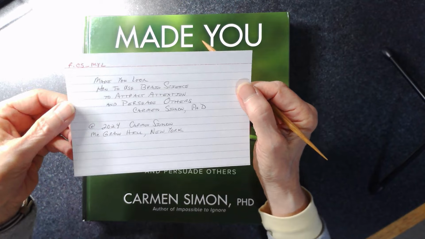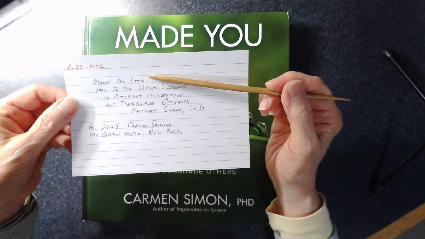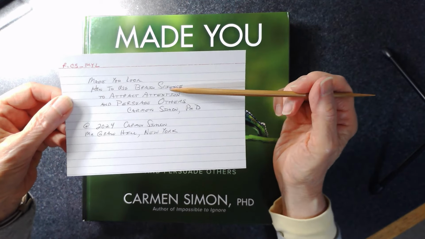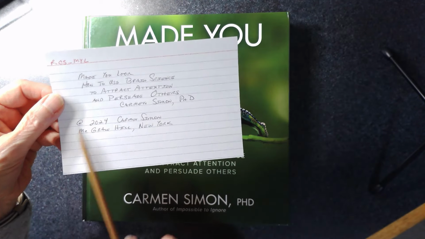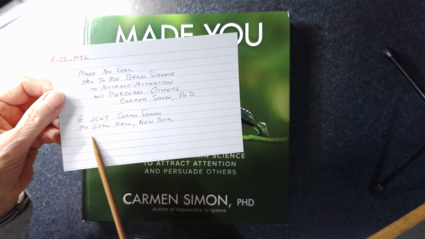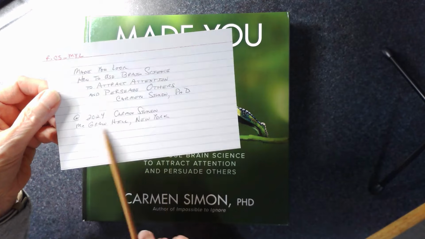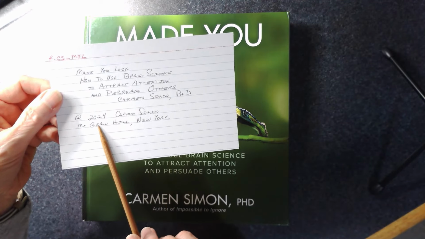My bib card includes the title, the subtitle, the author, the copyright information, and the publisher. So this is a new book from 2024.